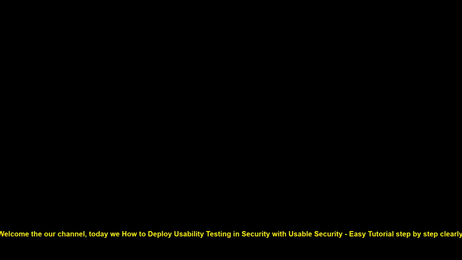Today we show how to deploy usability testing with usable security, an easy tutorial step by step. Begin by defining usability testing in the context of security. Explain the importance of understanding user behavior when interacting with security features. Identify the primary goals of usability testing for security, such as enhancing user experience and minimizing errors.